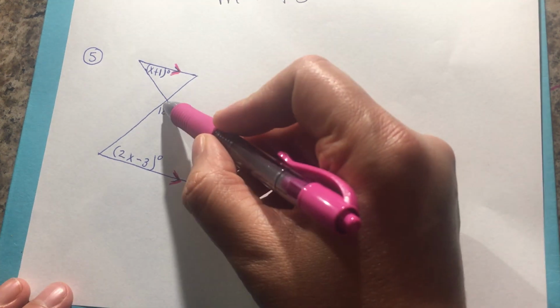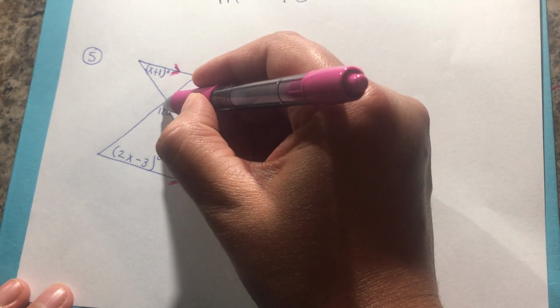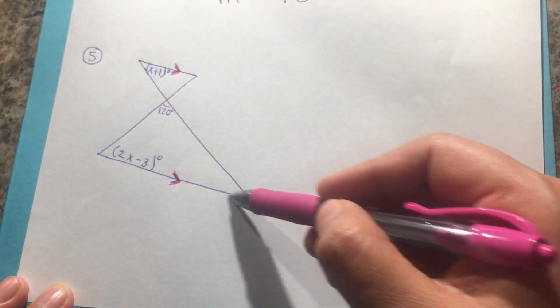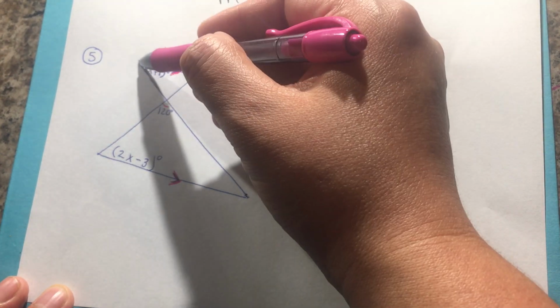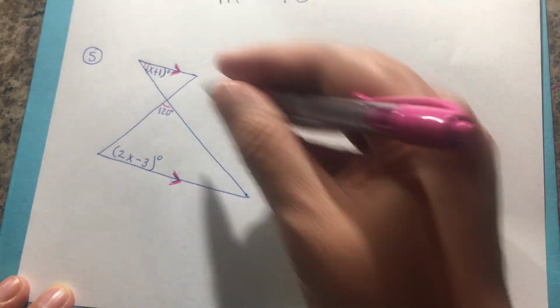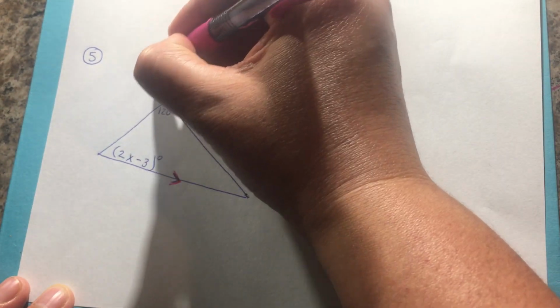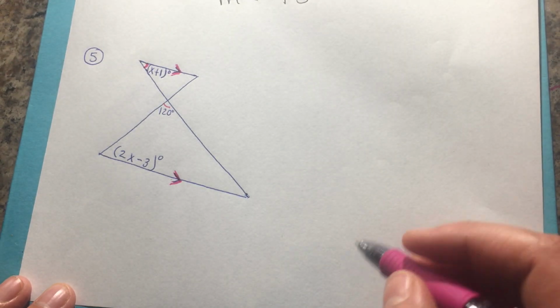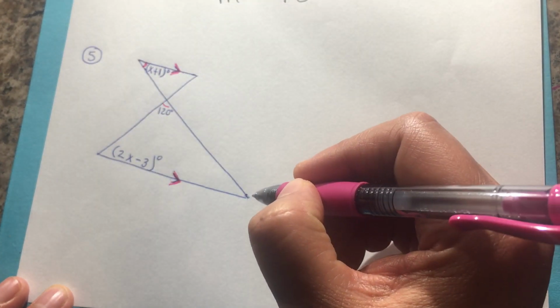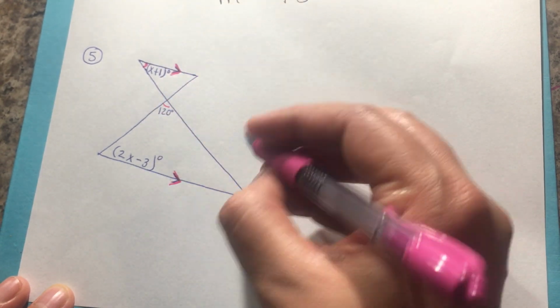We only have one measurement of this angle, right? But if you see, we have these angles right here. This is angle x plus 1, but the zeta can just transfer over here.